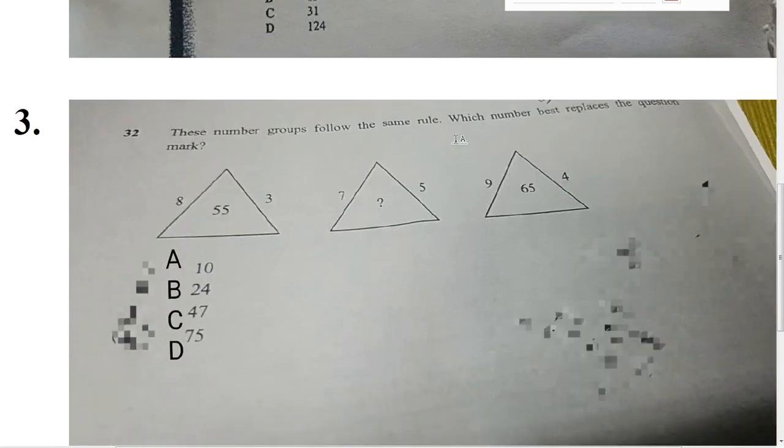Right, third one. These number groups follow the same rule. Again, 55. What are the factors of 55? 1 and 55, and 5 times 11. And I already see a relationship. I go, 8 plus 3 is 11, and 8 take away 3 is 5. So pretty sure the equation needed here is adding those numbers, 11, times the difference between the numbers, 5. 11 times 5, 55. Let's try it on this one, because 65 is a little bit harder, right? It's not in the 12 times tables.